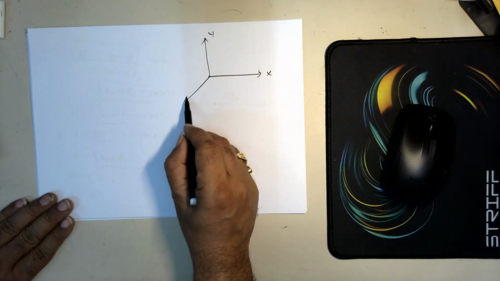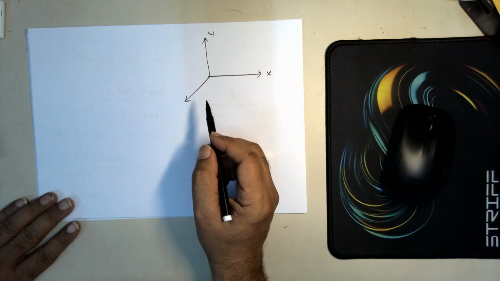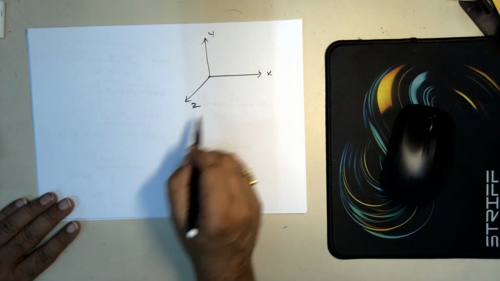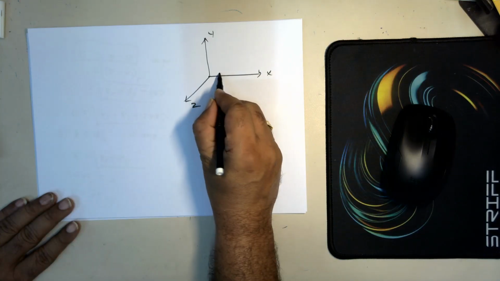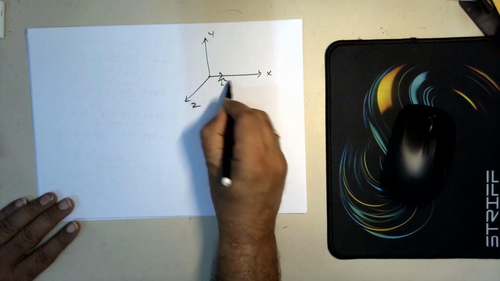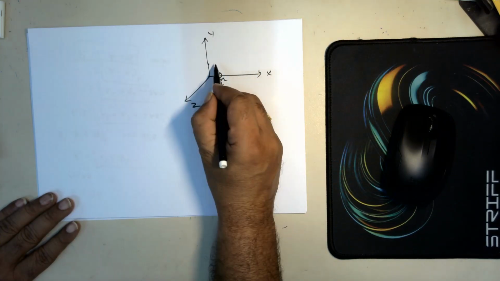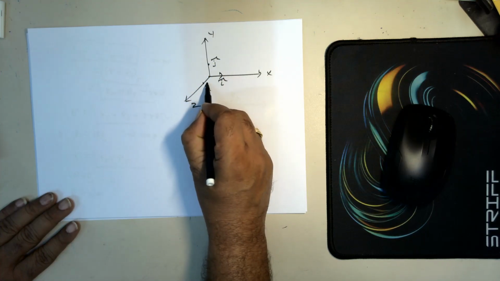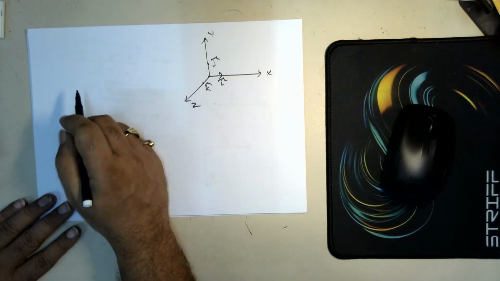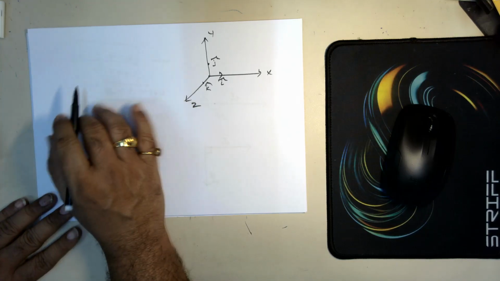If it is a third dimension, then we are going in the upward direction. In that case, you can involve i cap, the unit vector along the x-axis, j cap along the y-axis, k cap along the z-axis. So in that case, let me try to finish within 5 minutes.